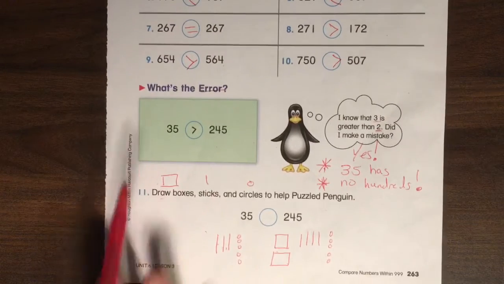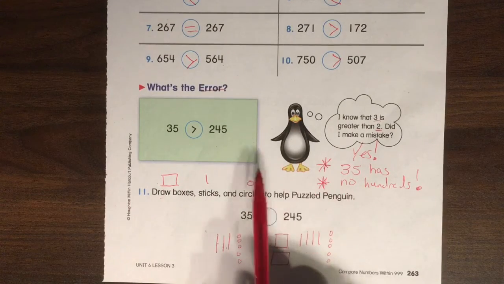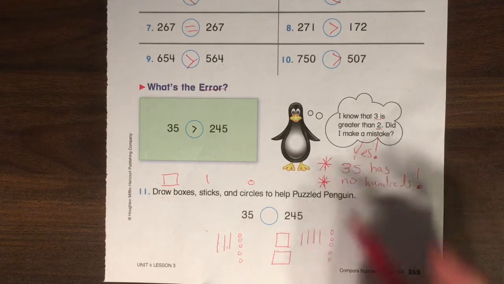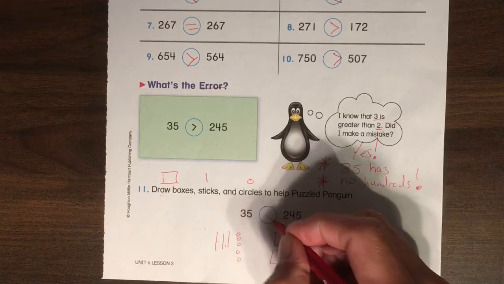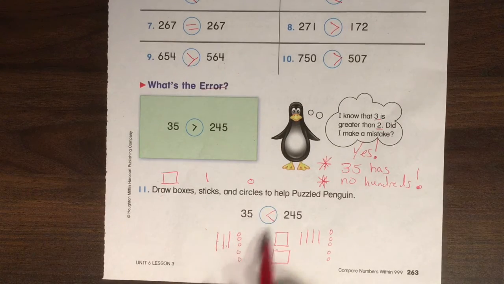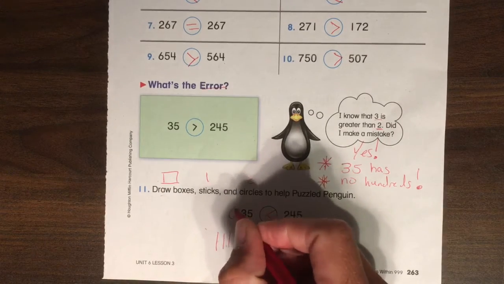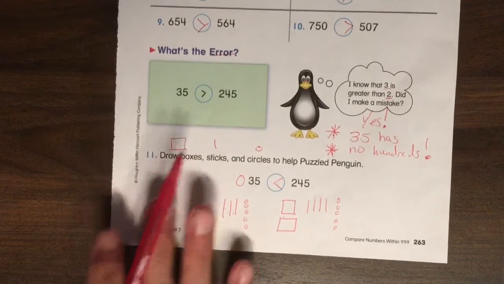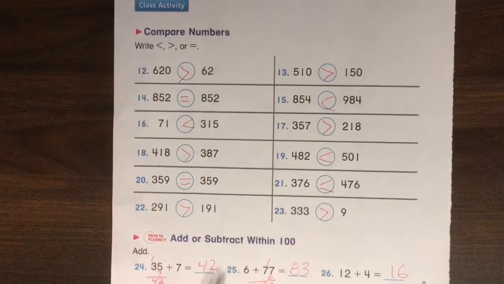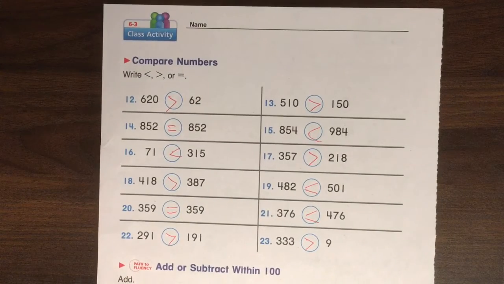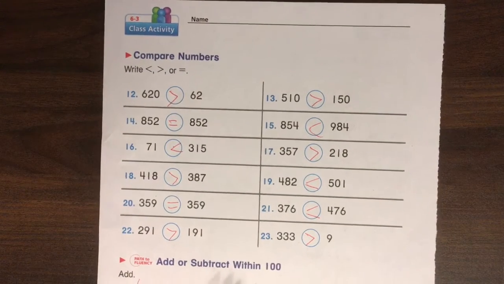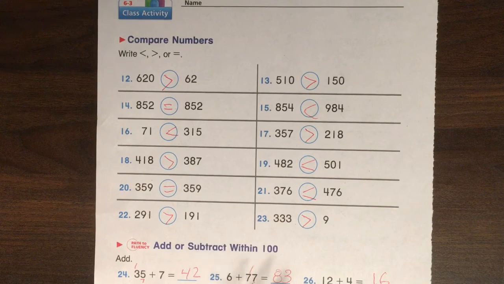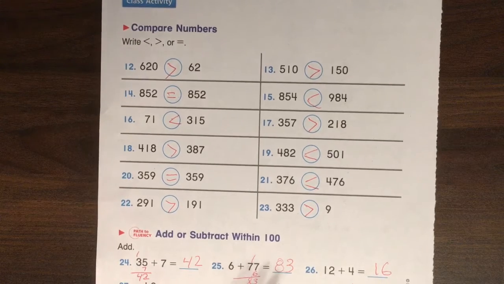11, the simple answer here is that 35 has no hundreds, so 245 is larger because really you're comparing 0 to 2, and 2 is greater than 0. Number 12, 620 is greater. Number 13, 510 is greater. 14 is equal. 15, 984 is greater.